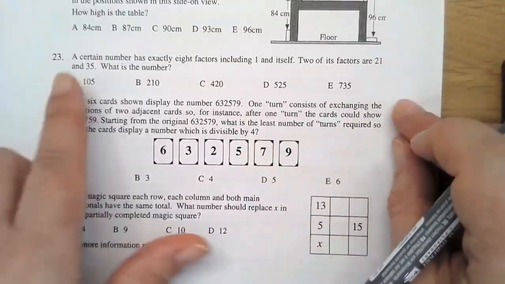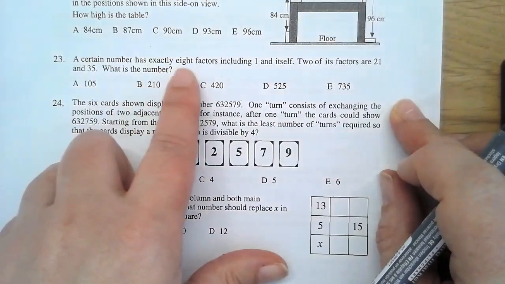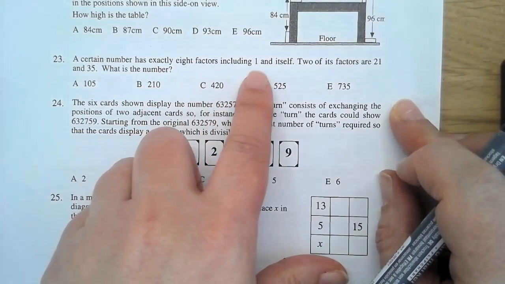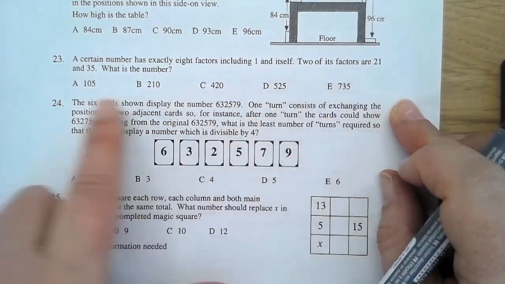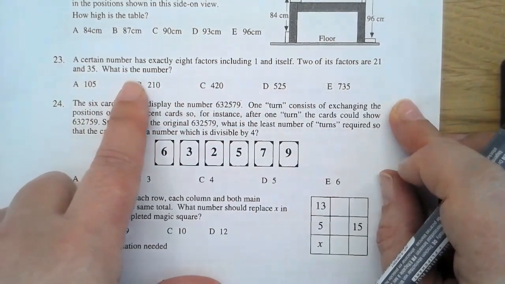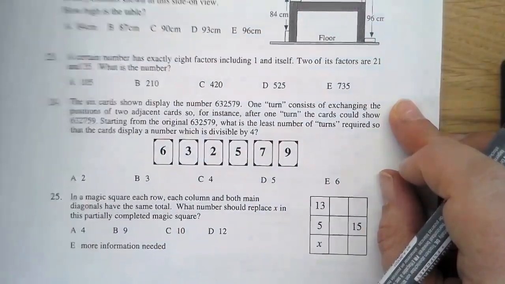Question 23. A certain number has exactly 8 factors, including 1 and itself. 2 of its factors are 21 and 35. What is the number?